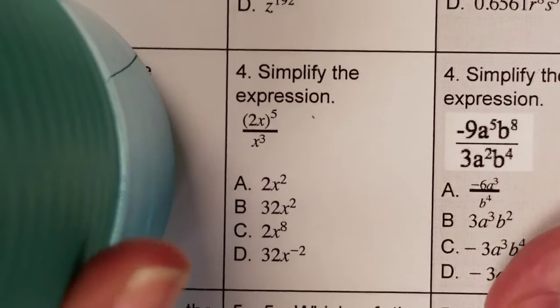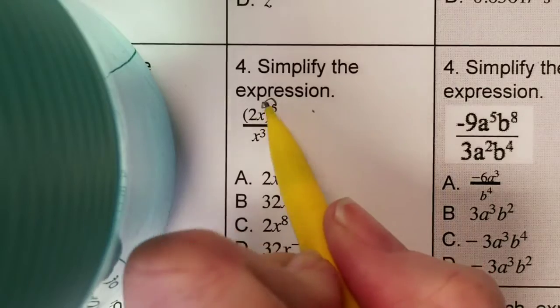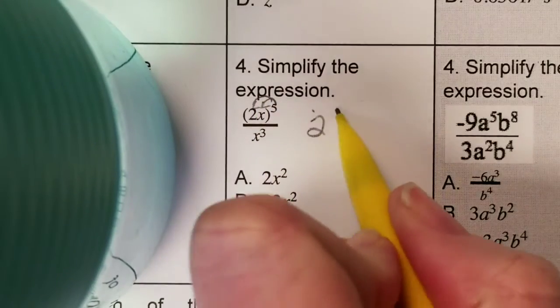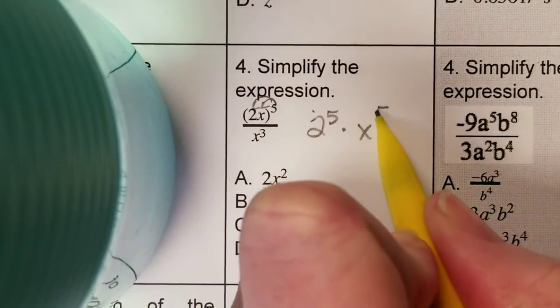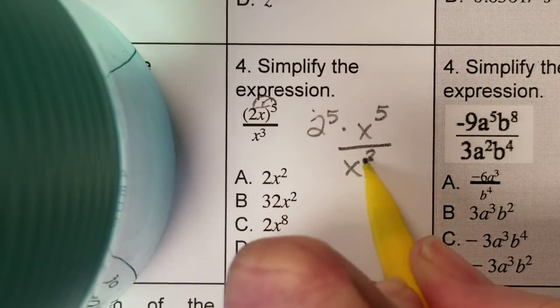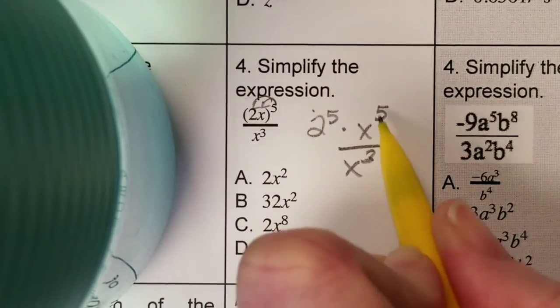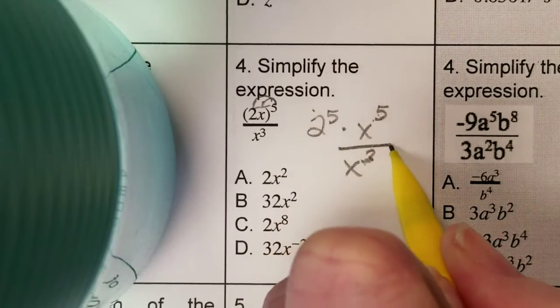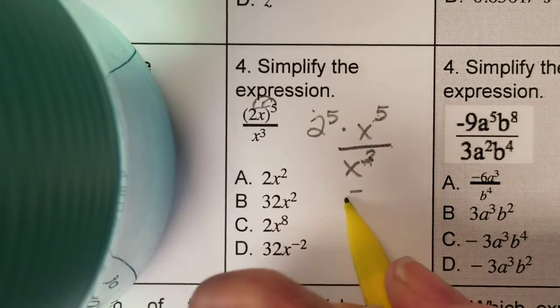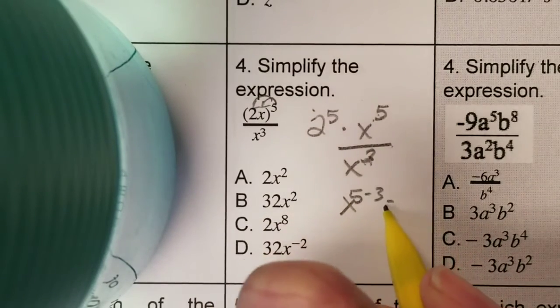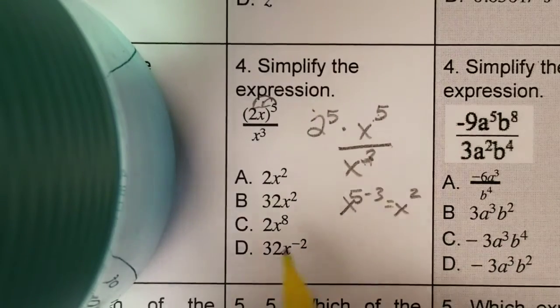Simplifying this expression. So I'm going to first distribute that 5 to everything. So I get 2 to the 5th times x to the 5th divided by x cubed. And I'm just going to put the line over here. Now I know when I divide like bases, I subtract the exponents. So it's x to the 5 minus 3, which is x squared. So I already know that these two are going to be gone.